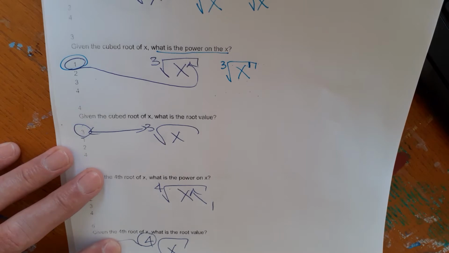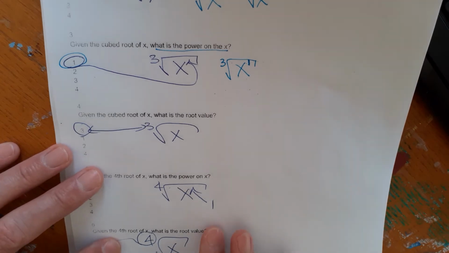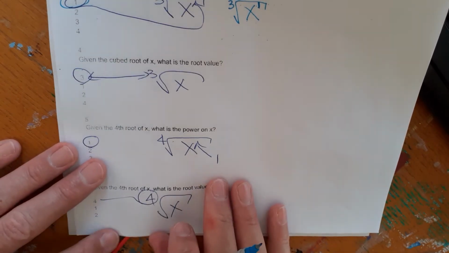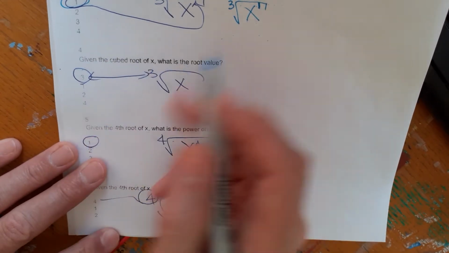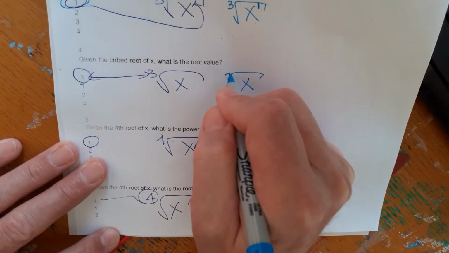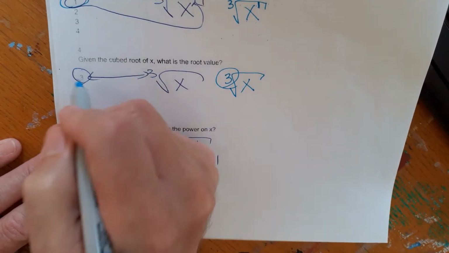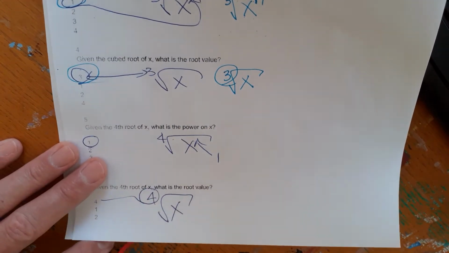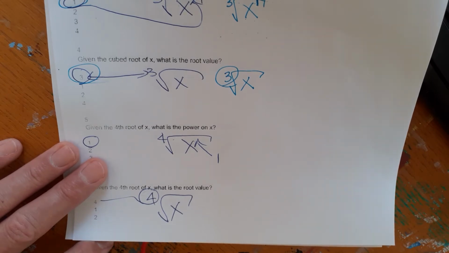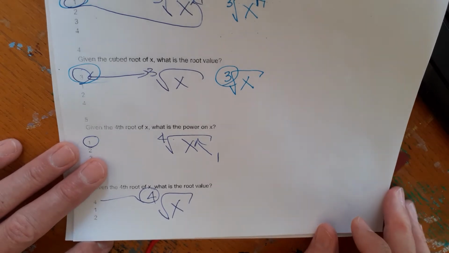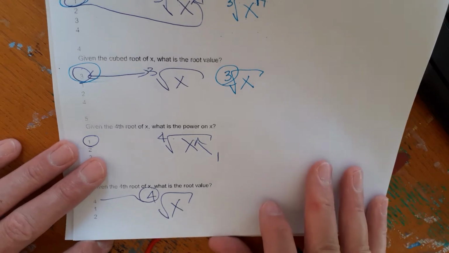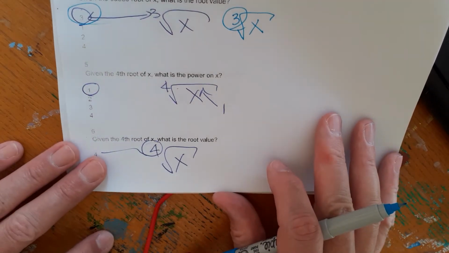It's a very strange lesson where you draw out what they're telling you and then go ahead and answer the question. Given the cubed root of x, so let's write x with a cubed root. That's what the cubed root of x is. What is the root value? The root value is 3. Very strange, but it's trying to focus students on where the power and root symbols are and what the value of those is.